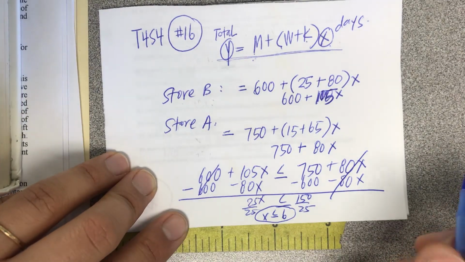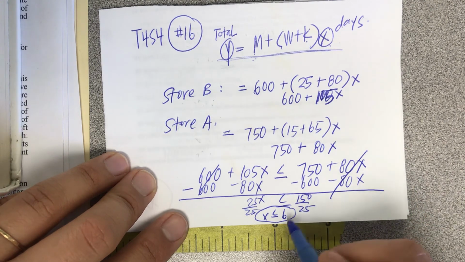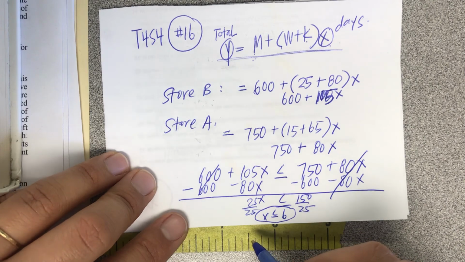Did I divide by a negative number? No. So you don't have to change the sign? No, you don't have to change that sign unless you divide by a negative or multiply by a negative.